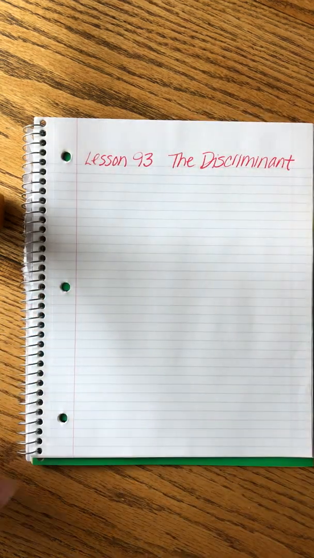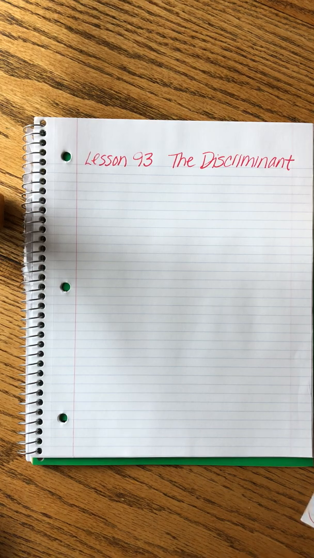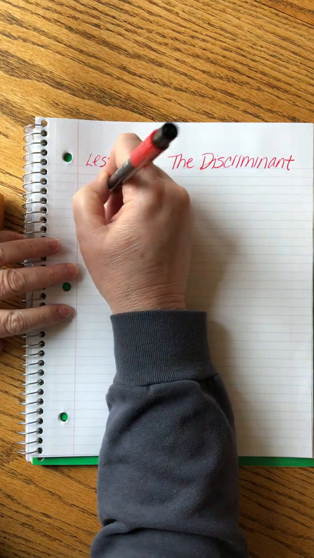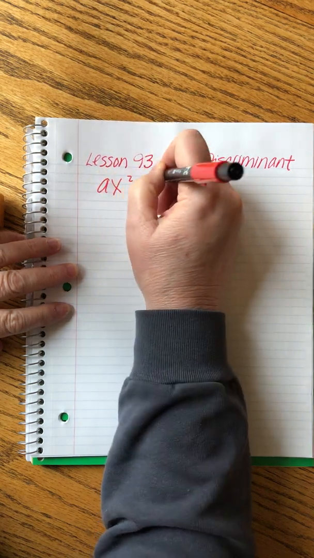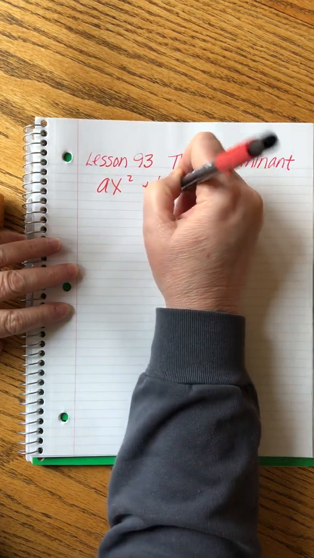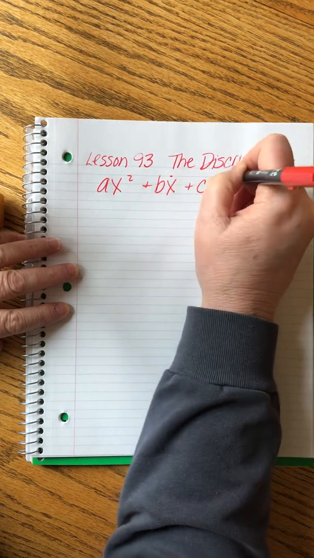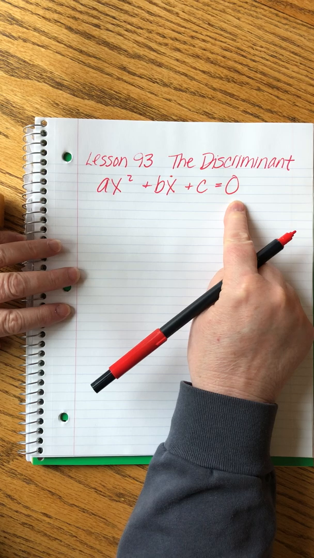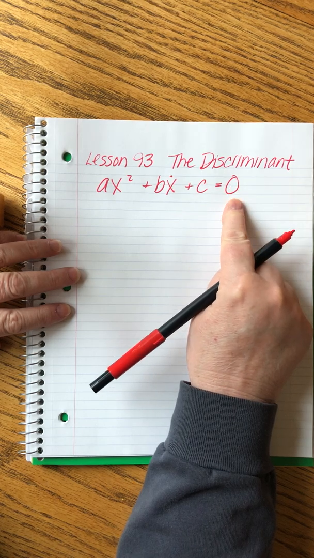Okay. The discriminant is a simple, straightforward, and kind of fun lesson, but in order to understand it, we have to go back to our basic friend, the standard form of a quadratic equation, right?